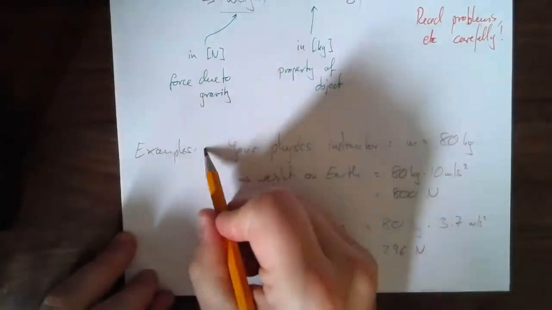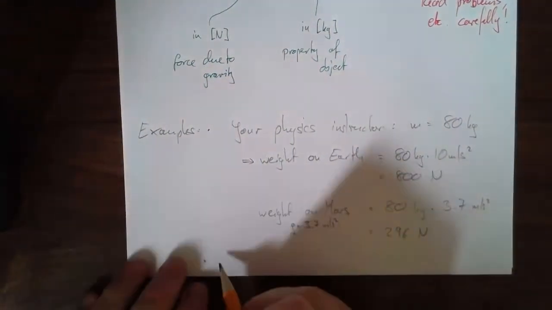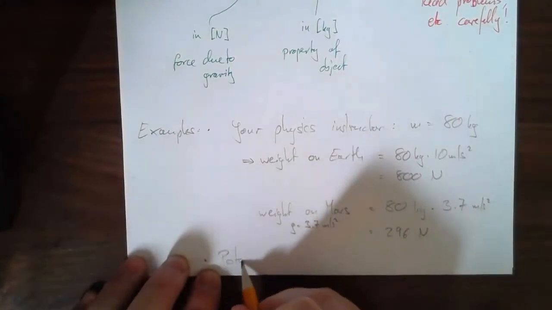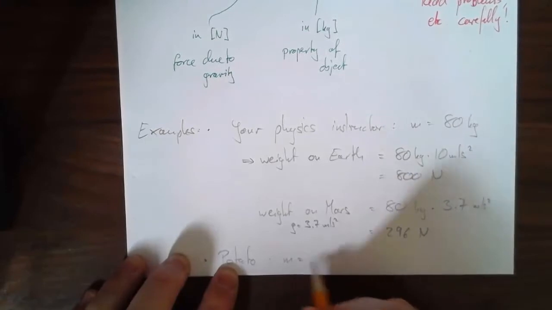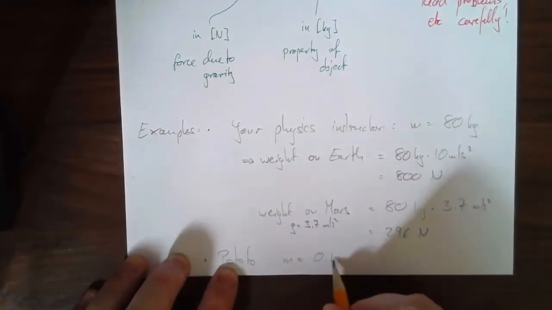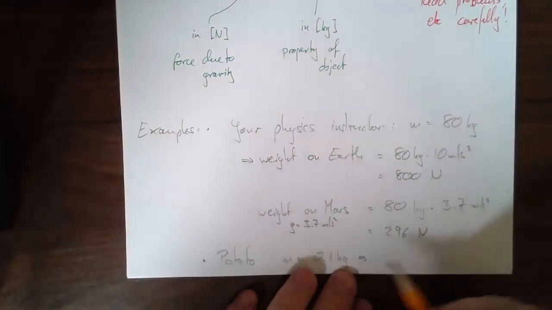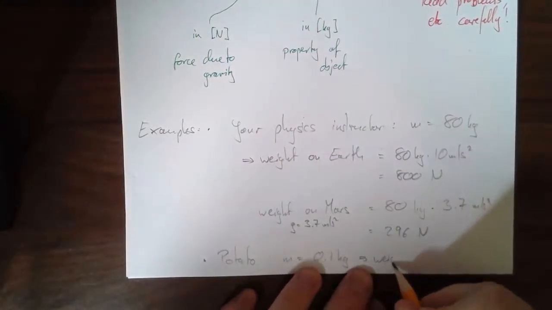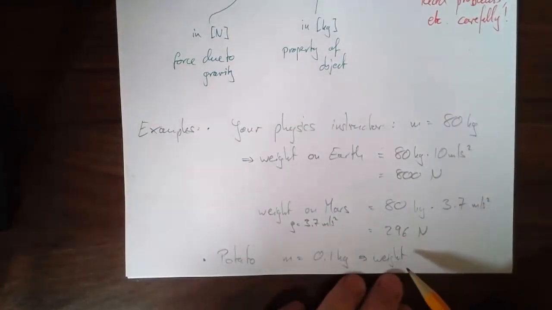This is, for example, 1. The next example is the aforementioned potato. So a potato has a mass of maybe 100 grams, 0.1 kilograms. So that means its weight on Earth, and I'm just going to write weight if I don't specifically say another planet.